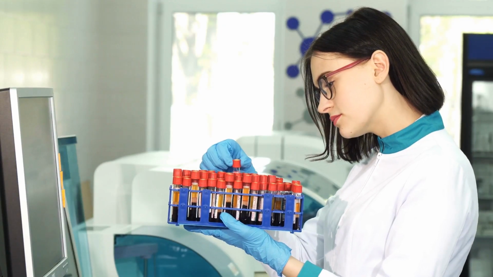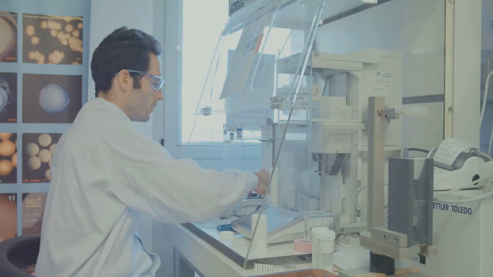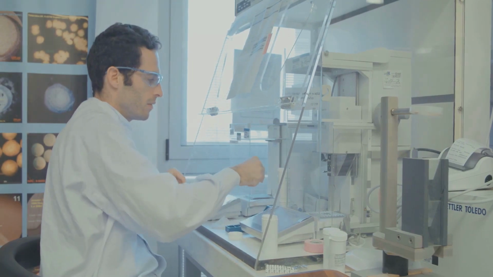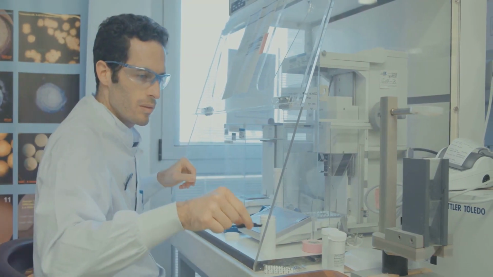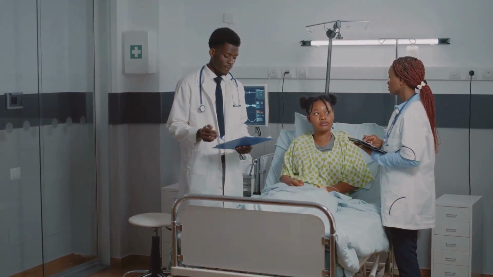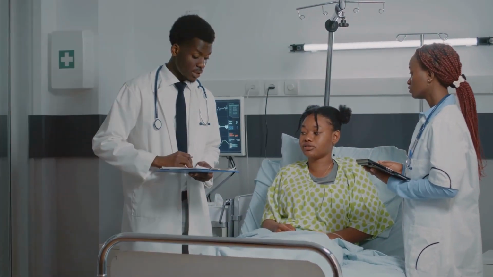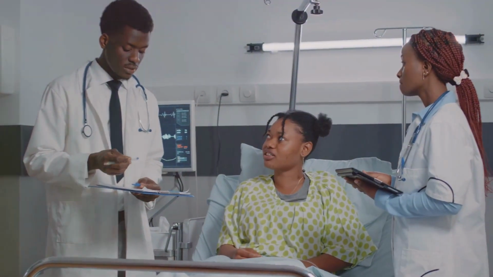You send a sample for laboratory analysis, including gram stain, culture, and sensitivity testing, to identify the causative organism and guide antibiotic therapy. You also admit Mr. Smith to the hospital for intravenous antibiotics and closer monitoring.